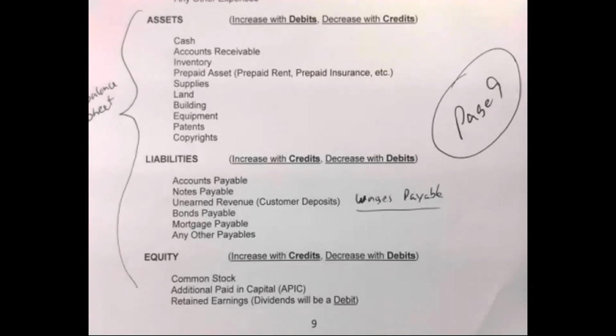I'll tell you what I'm looking for. There's actually two ways to do dividends. Okay. All right. So let's go, let's put this in. So the date is July 14th.